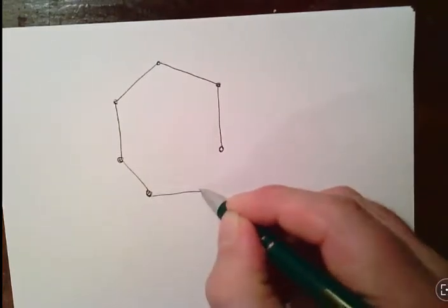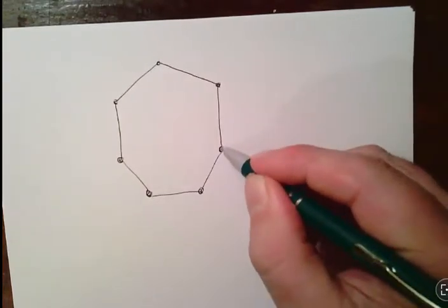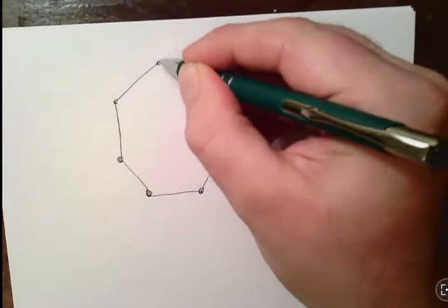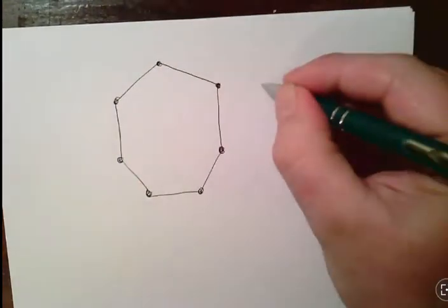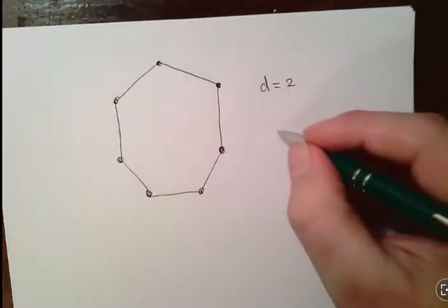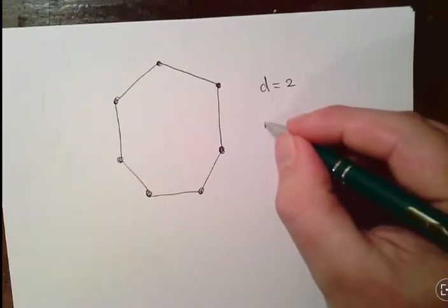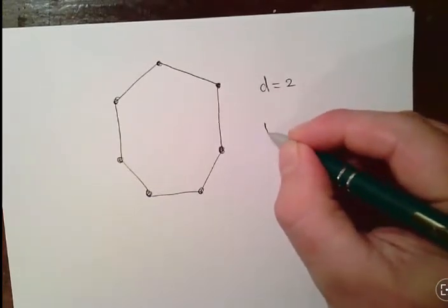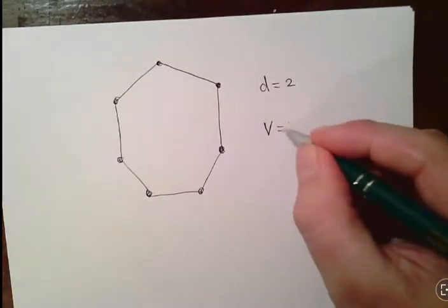So just make sure, I was nearly going to draw a hexagon there. Okay, so that's D is equal to 2. That works fine. Now the number of vertices, I'll just go V for number of vertices. That's equal to 7.